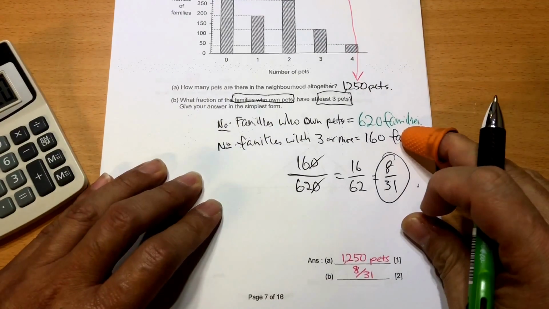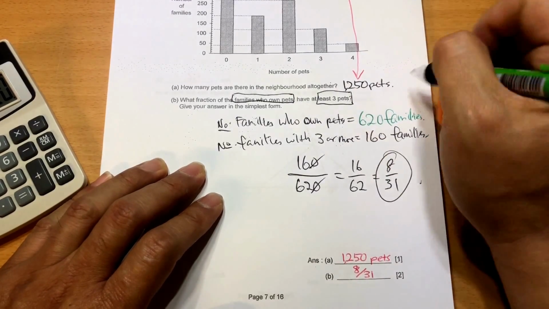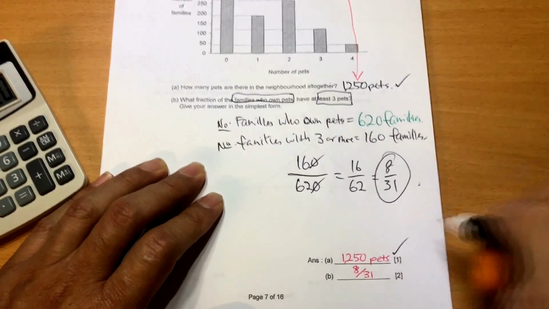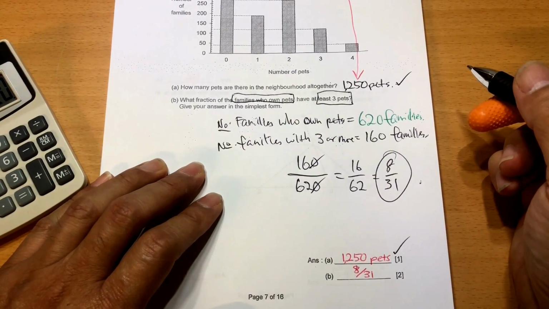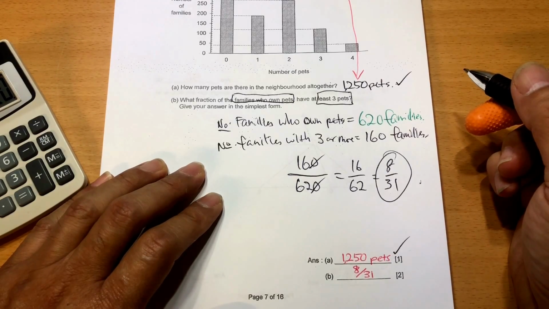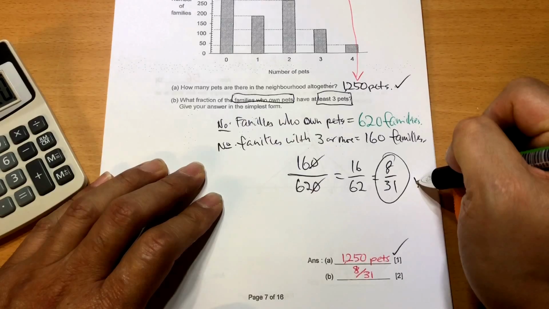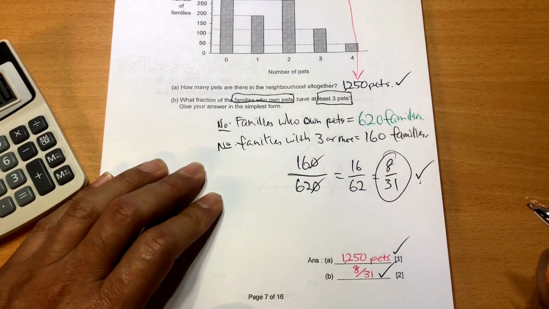So let's have a look at the answer, just to double check that we got it right. The number of pets in the neighborhood altogether is 1,250. That's correct. And the fraction of families with 3 or more pets compared to all families with pets is 8 over 31. That's correct. Next question.